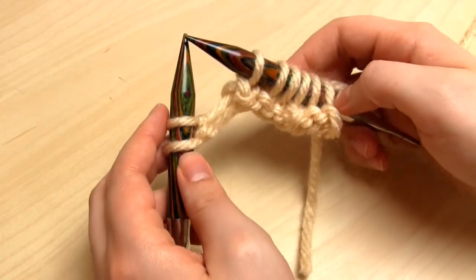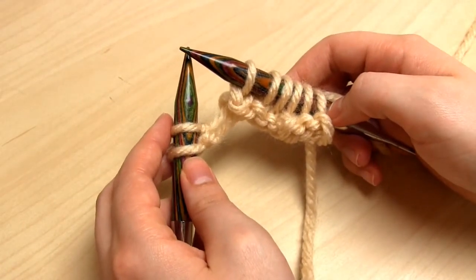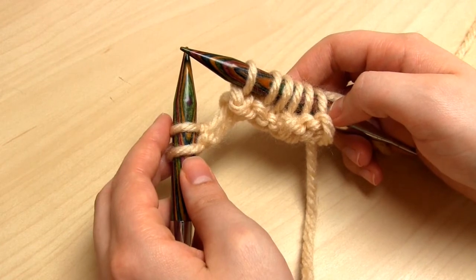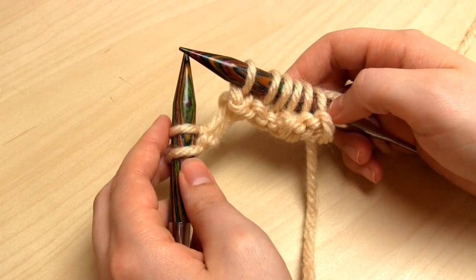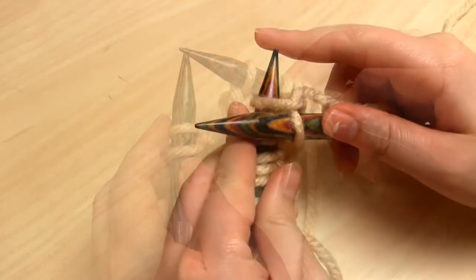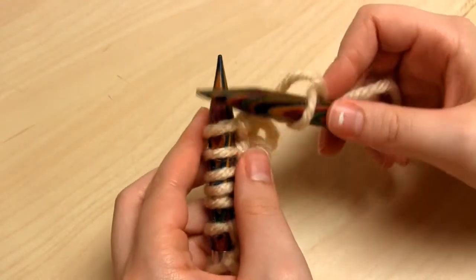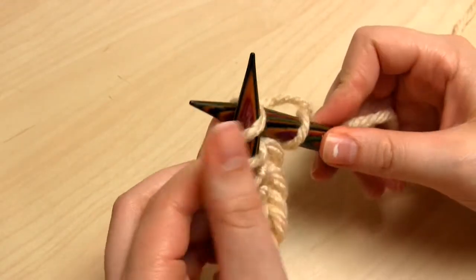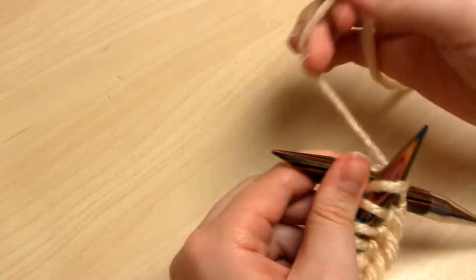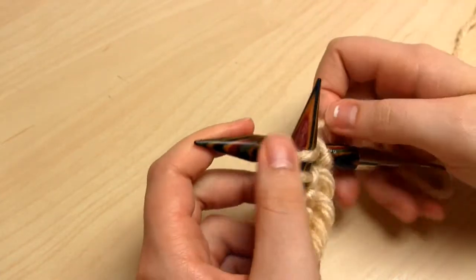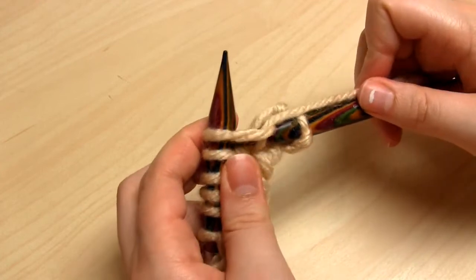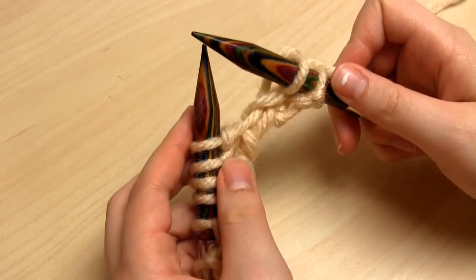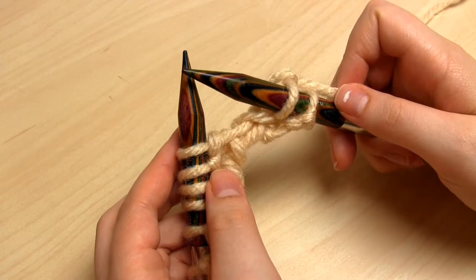And now we'll move on to the sk2po or sk2p as it's sometimes written. Again, it's a left-leaning decrease, but this one is a double decrease, meaning that it reduces the number of stitches on your needles by 2. It stands for slip a stitch, knit 2 stitches together, and then pass the slip stitch over.